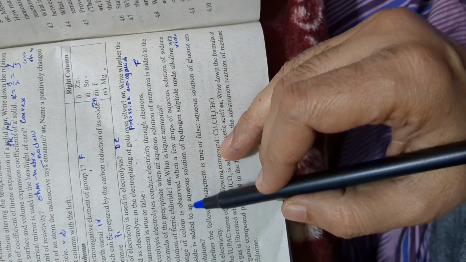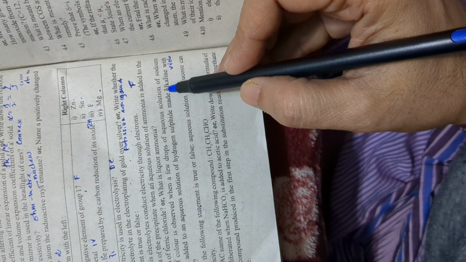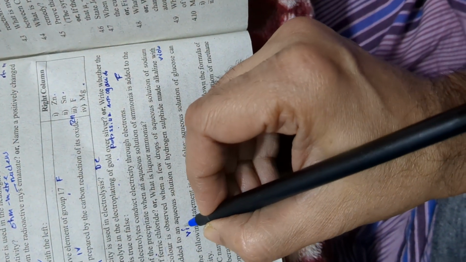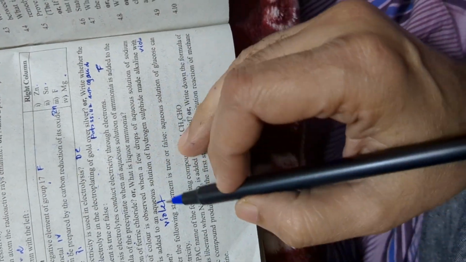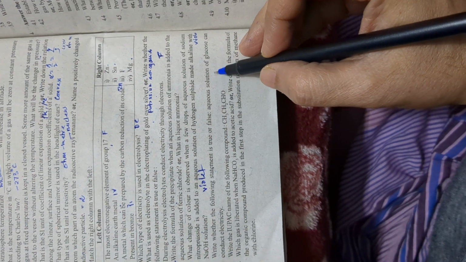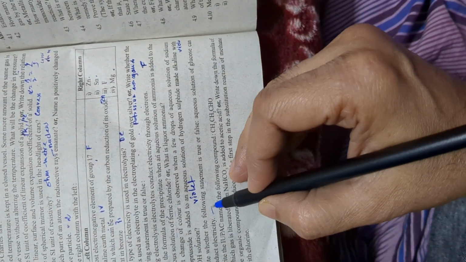What change of color is observed when a few drops of aqueous solution of nitroprusside are added? Violet color. Violet. This question is very important. Write whether the following statement is true or false: aqueous solution of glucose can conduct electricity. False.